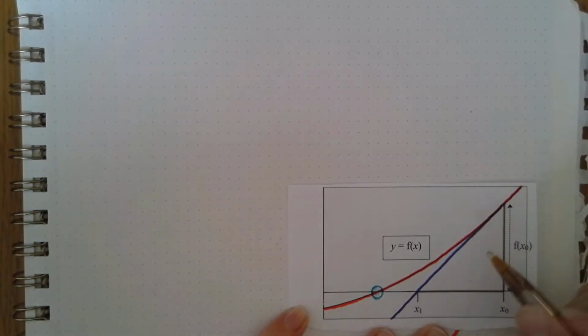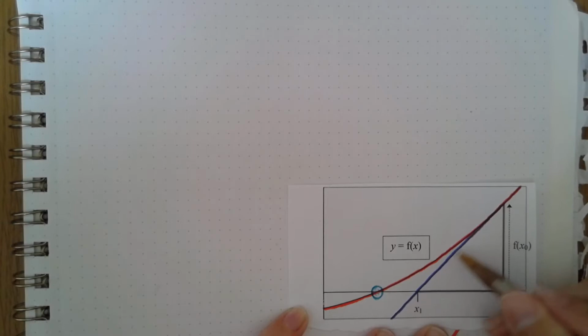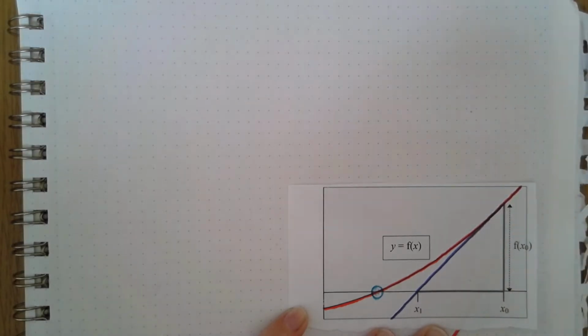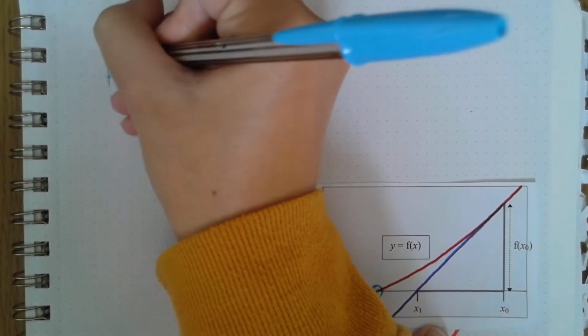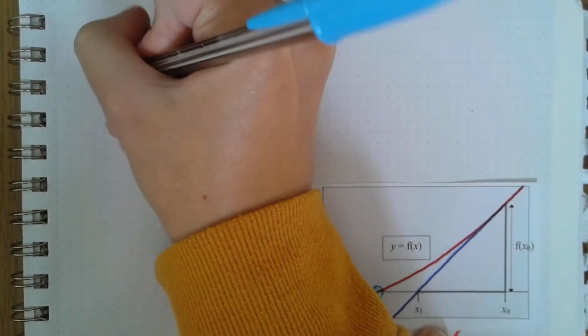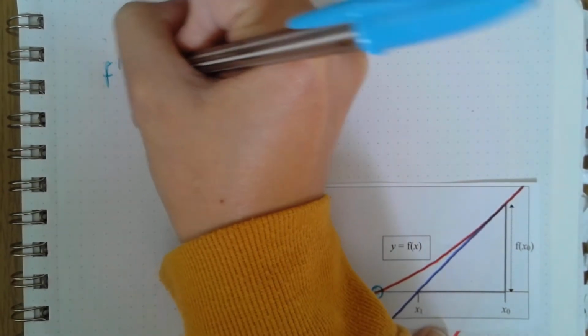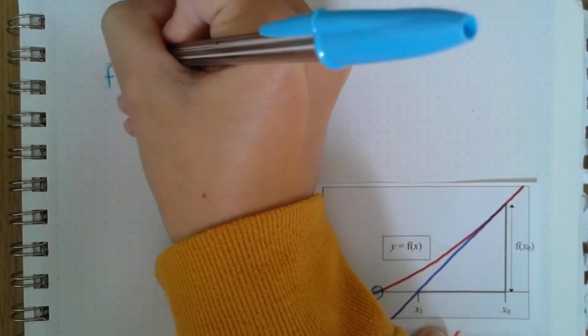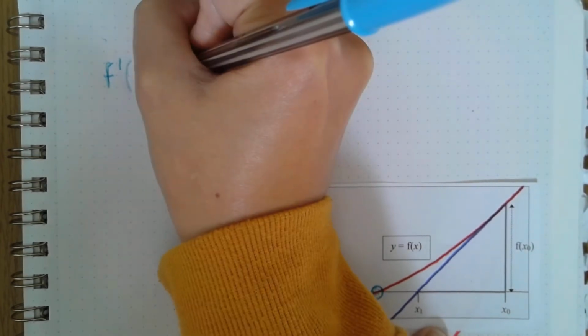First of all, we're going to rearrange something to get to the Newton Raphson formula. If I wanted to find the gradient of this tangent, that would be f prime of x0. Pen's not working, good start.